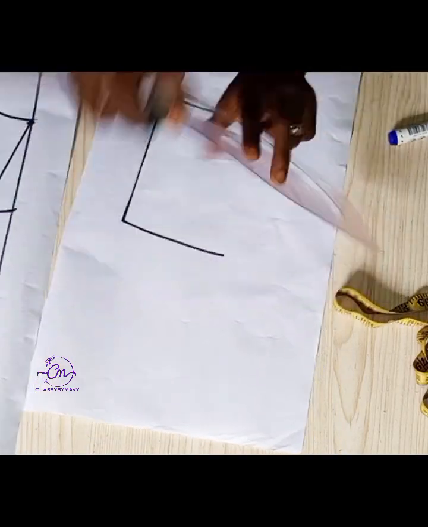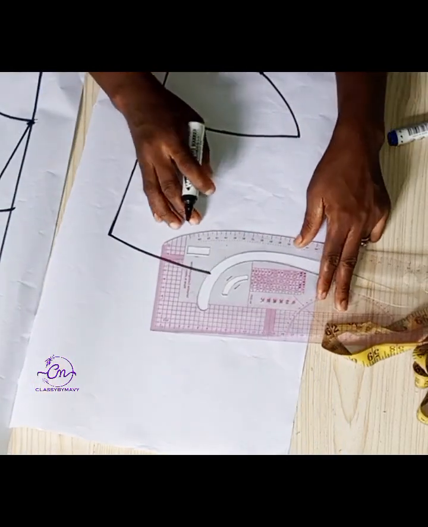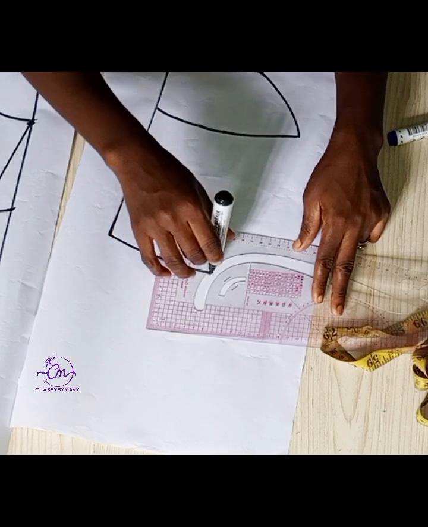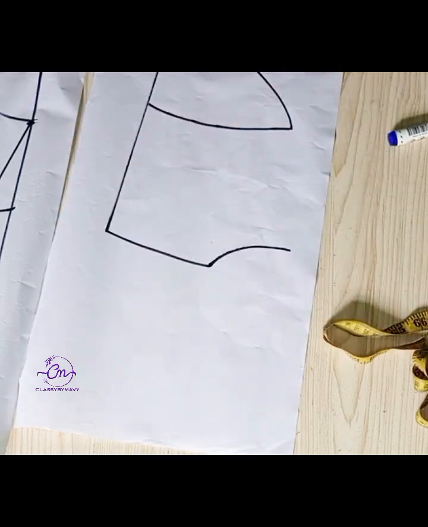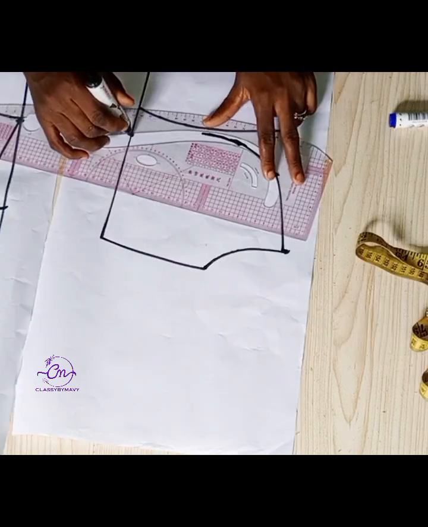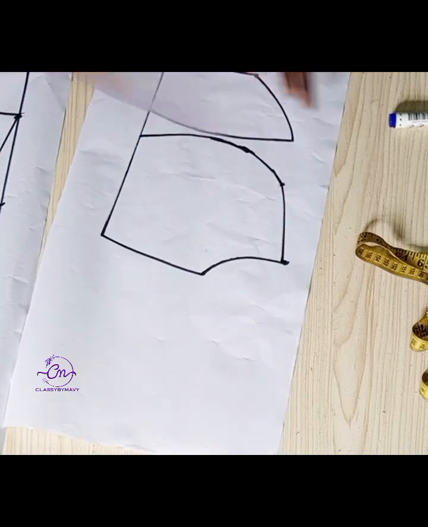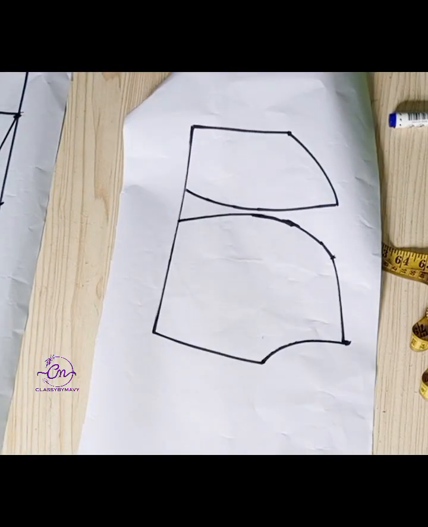Now this is the armhole cuff. We'll curve it. Mind you, we have raised it up a little. So we are just following exactly what we traced out. So our bustier pattern has been traced out.